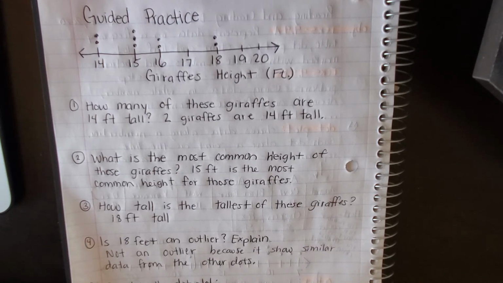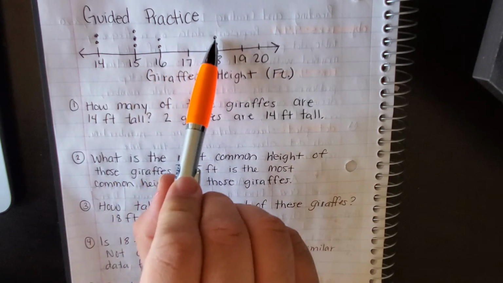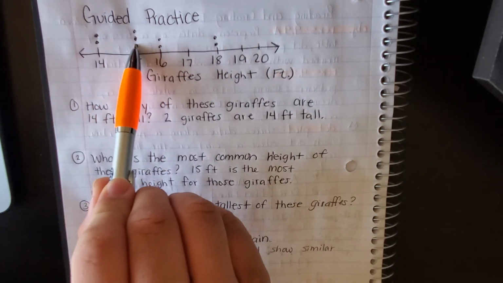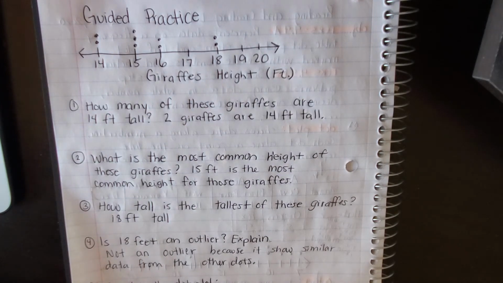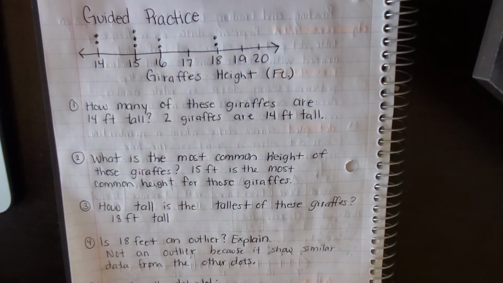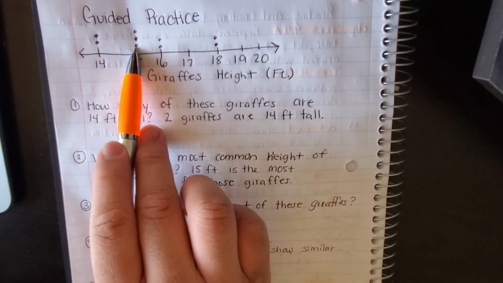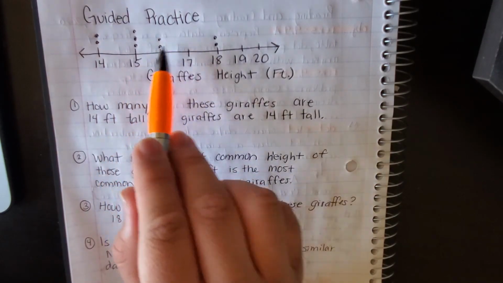Okay? And just a few hints, if a question were to ask you how many giraffes were used for this study, all you need to do is simply add all the dots on top. So in this case, 2, 5, 7, 8, 9. So that means that I had a total of 9 giraffes for this study. If we simply count them, 1, 2, 3, 4, 5, 6, 7, 8, 9.